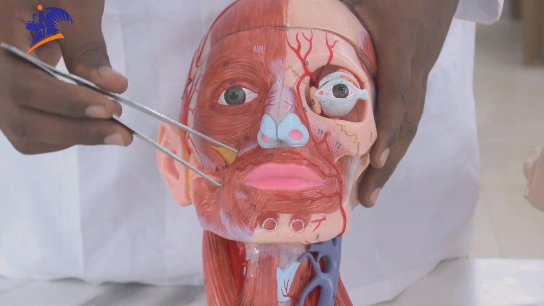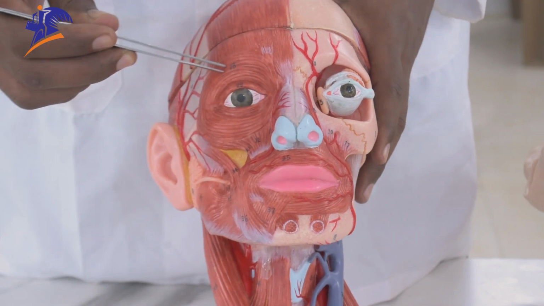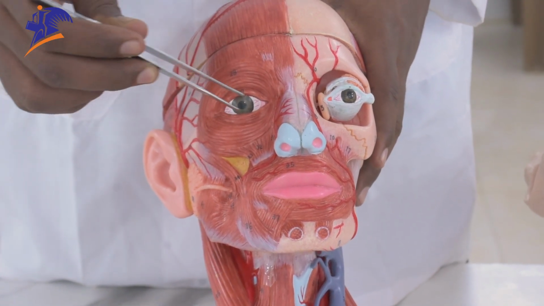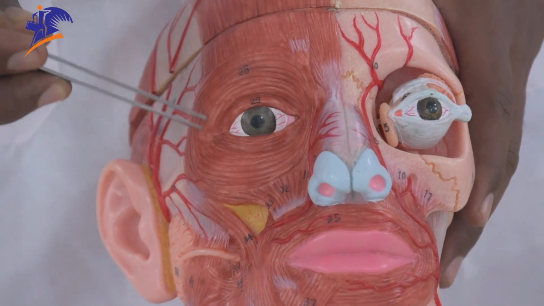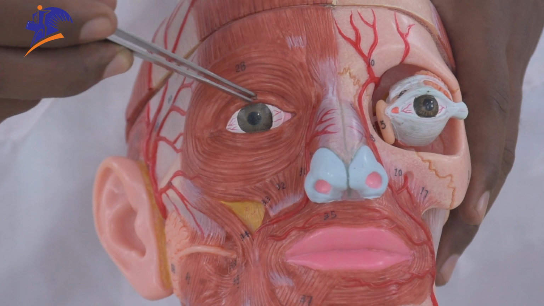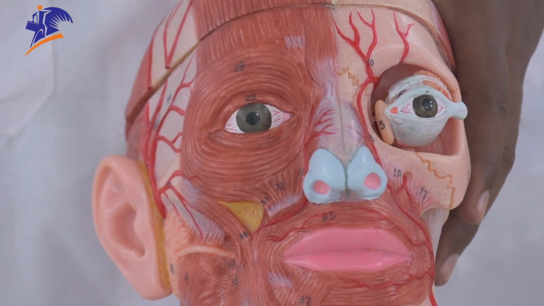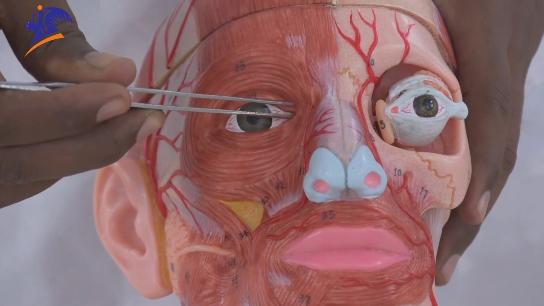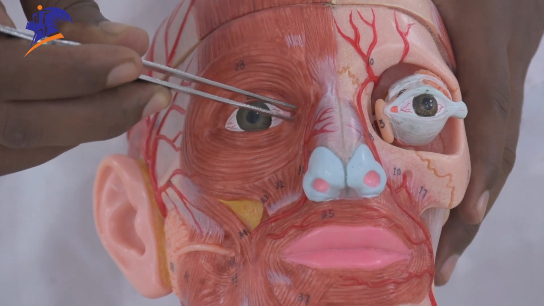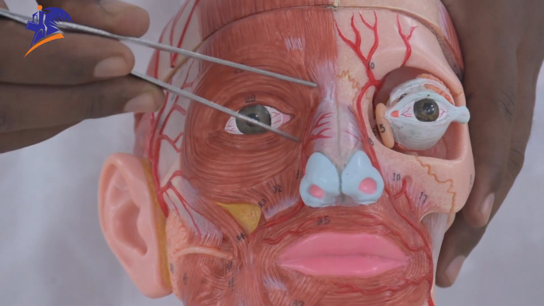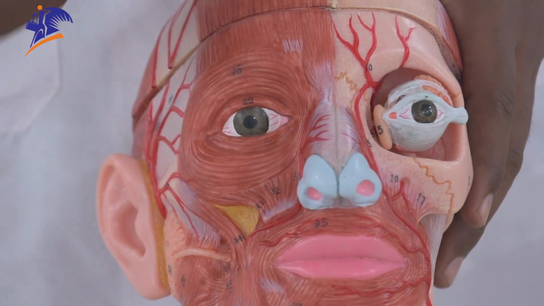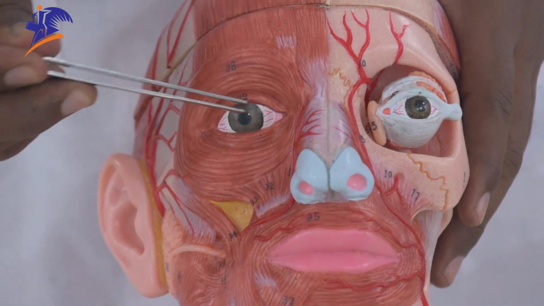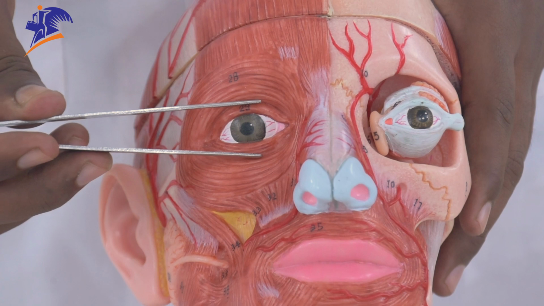One of the most important muscles in facial expression is the orbicularis oculi. This is orbicularis oculi. It has three parts. This part is called the orbital part. This part is called the palpebral part. Also, it has a lacrimal part. The origin of this muscle is from the medial palpebral ligament. The insertion is also in the medial palpebral ligament. Action of the orbicularis oculi: it closes the eye. The orbital part closes the eye tightly, and the palpebral part closes the eye gently.